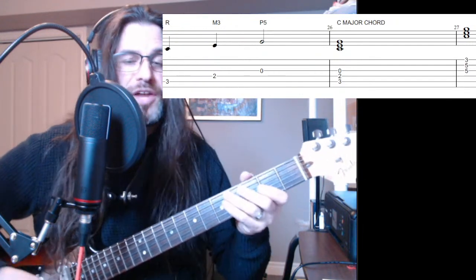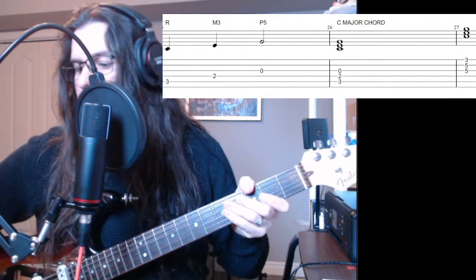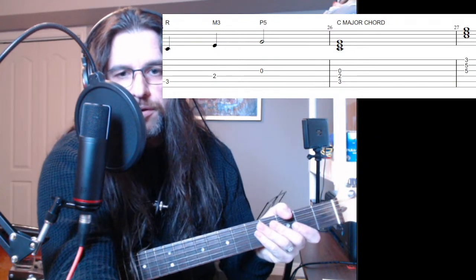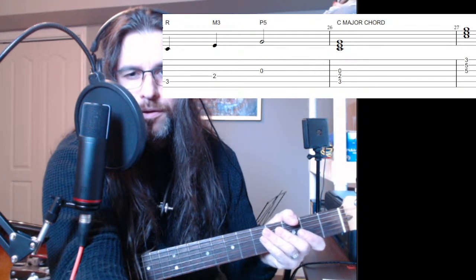So if I know those three notes, I can play them wherever I want on the neck here. Okay, let's move on to the next one here. I'm just going to move up right here. Here we go.